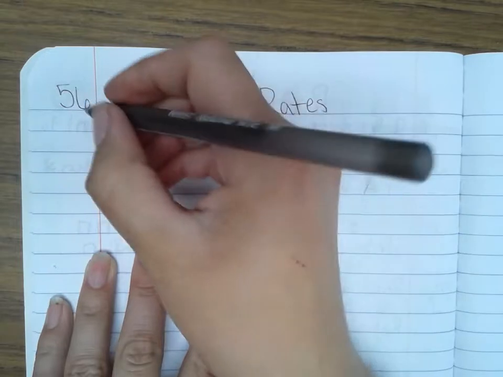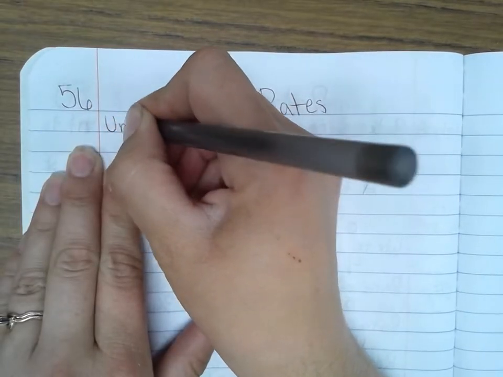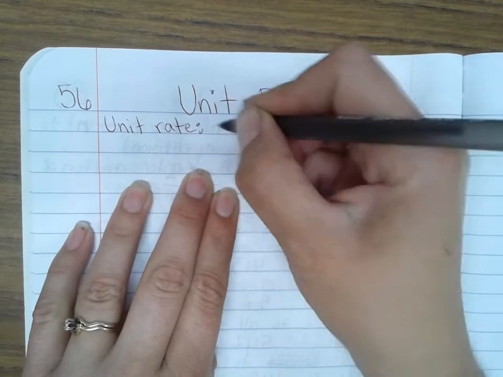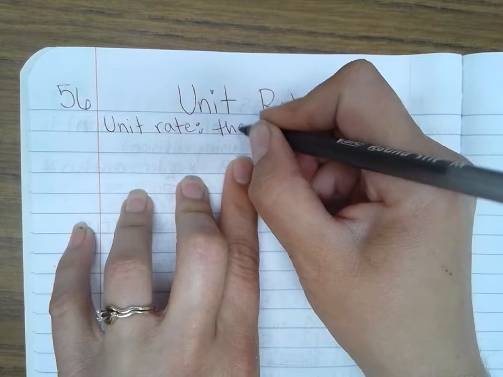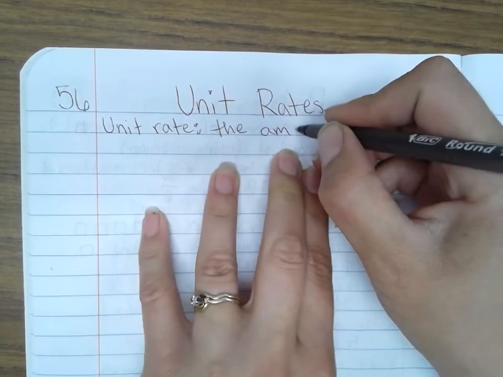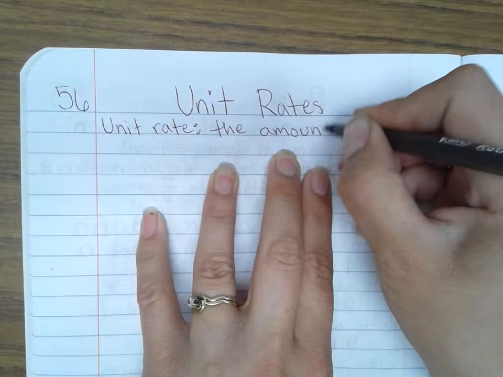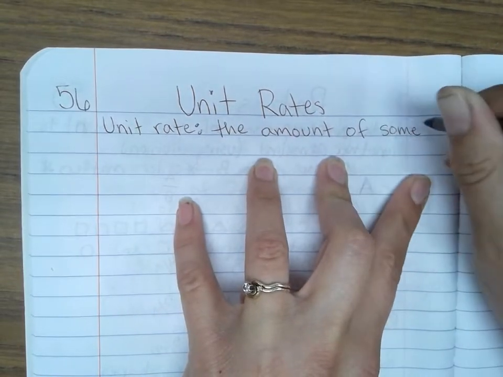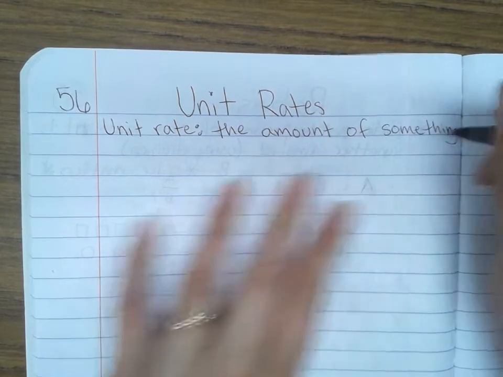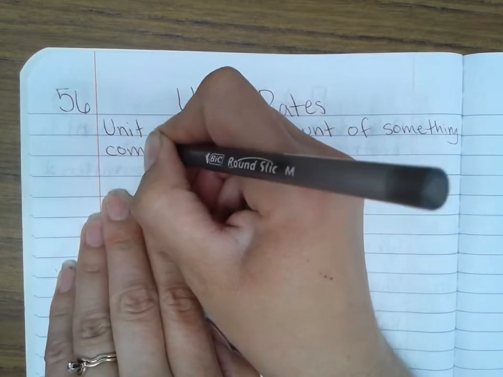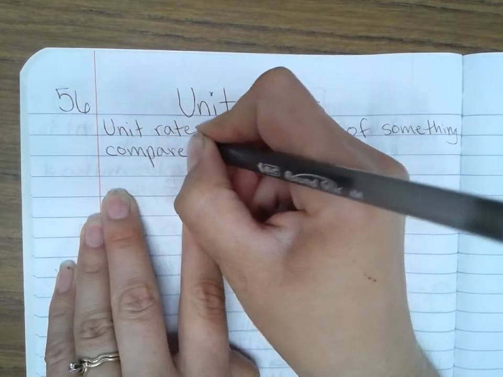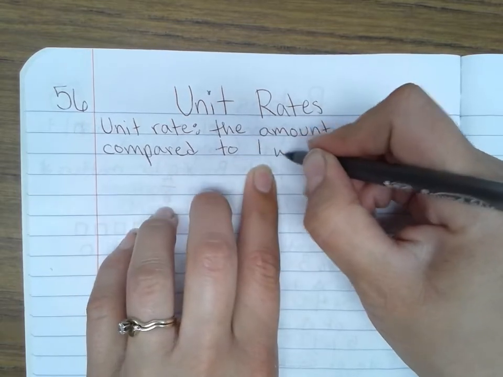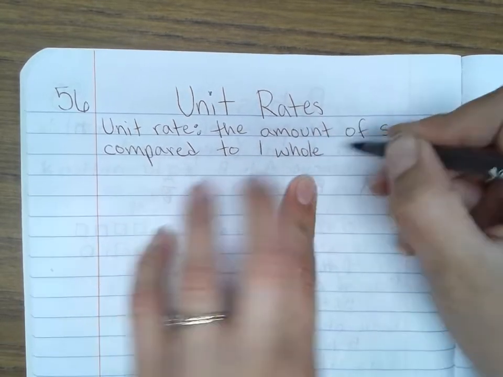Okay, let's first define what a unit rate is. A unit rate is the amount of something compared to one of another. So one whole unit, I should say, one whole unit of another.